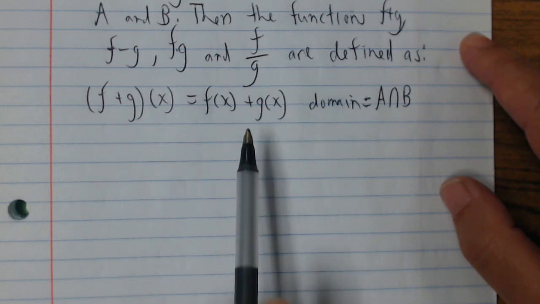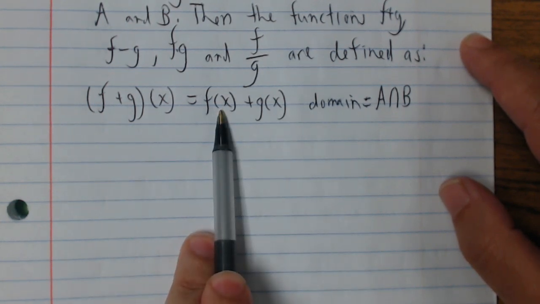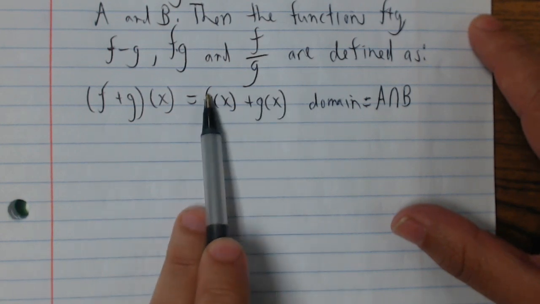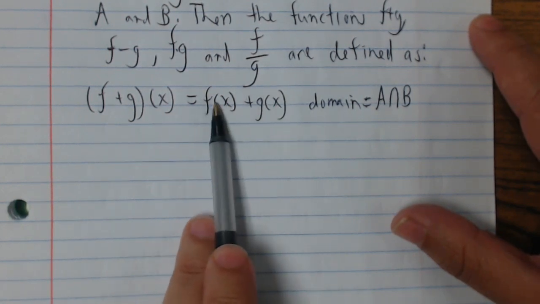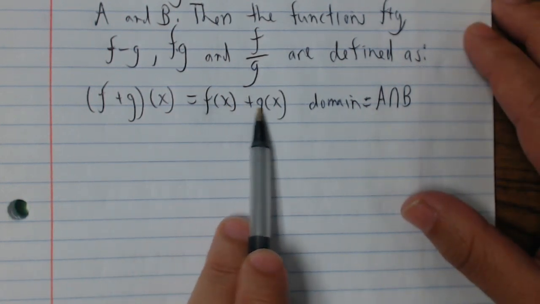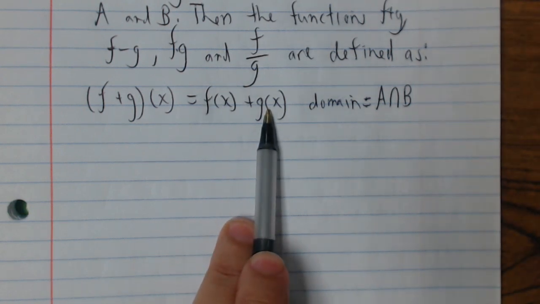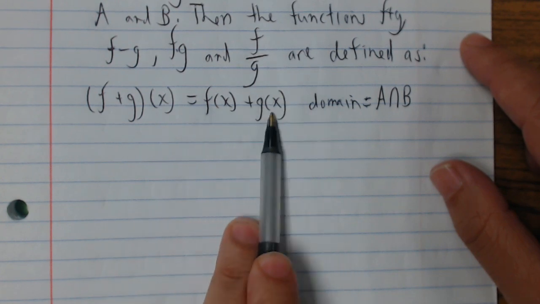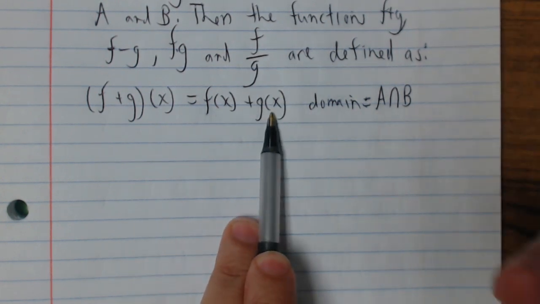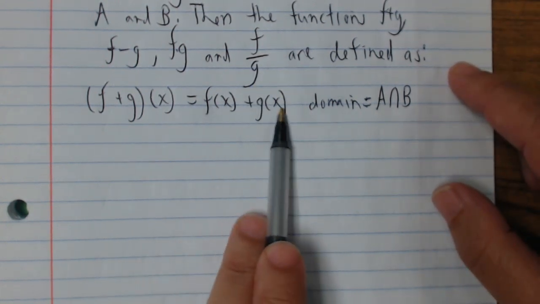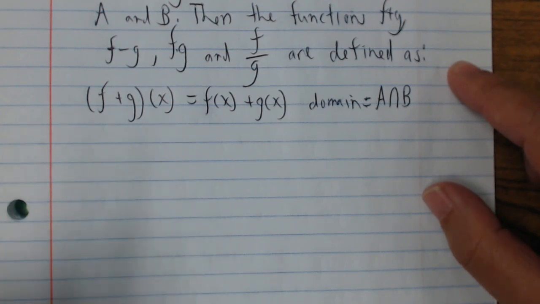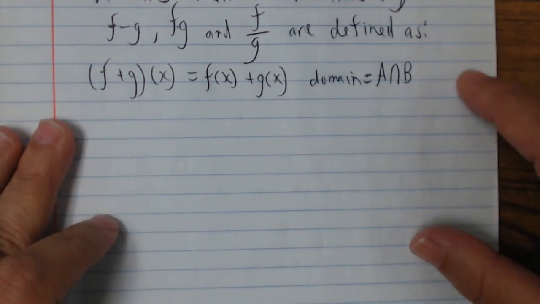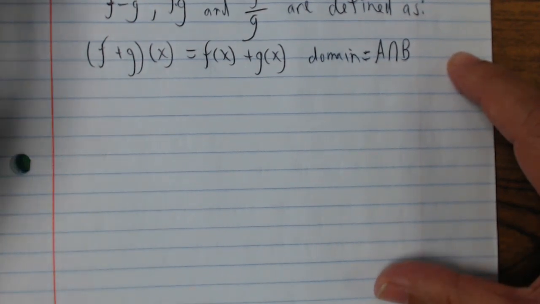So for example, if f is defined everywhere, but g is defined only on the positive numbers, then f plus g will only be defined where their domains are in common. So their domain would just be all positive numbers, because although f could be anything, g is not defined everywhere. That's where we have to stick with the restrictions. We'll do an example in a minute, and you'll see how that works if you're not clear on what I'm saying here. Okay, so let's move on.